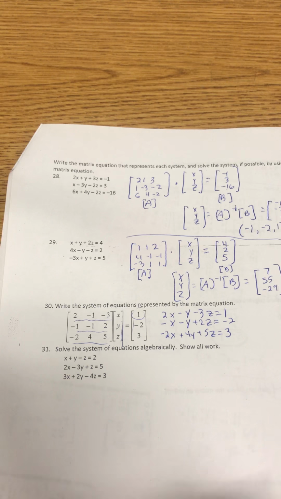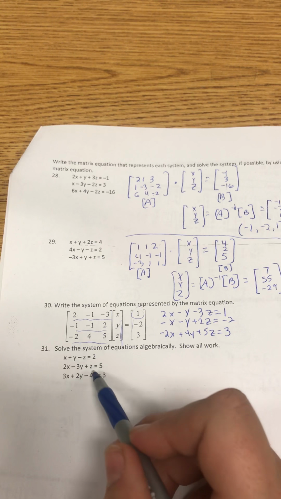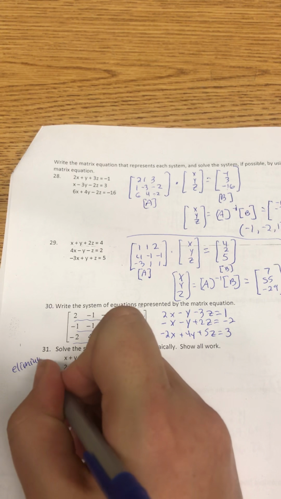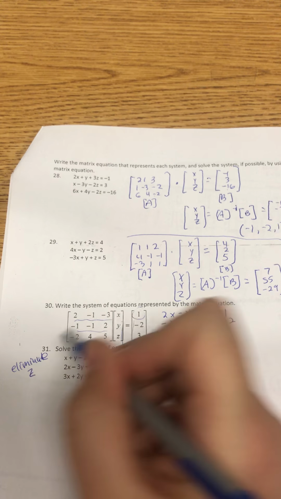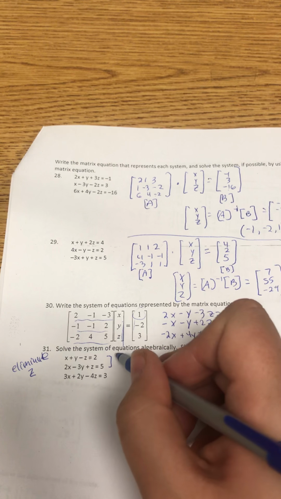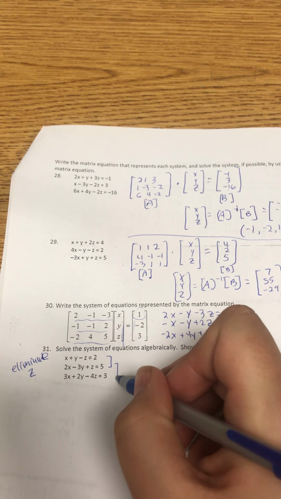31 is asking us to solve this system algebraically. So I'm going to look at the x's, the y's, and the z's, and it looks to me as though it's easiest to eliminate the z. So I'm going to pair the first two together, because they're already opposite each other, and then I'm going to pair the second and the third together.